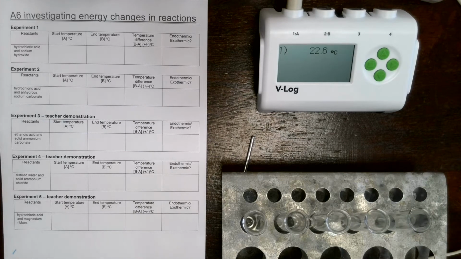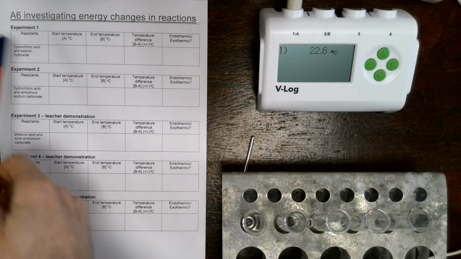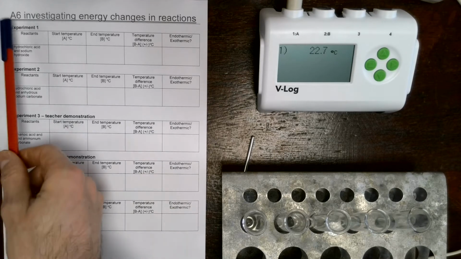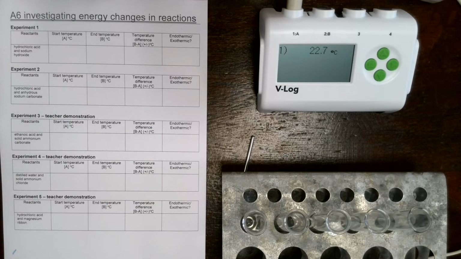Okay, here's your practical investigation for the C5 topic. This is appendix page 6, investigating energy changes in reactions. So there are 5 experiments to do, and we're going to take you through each one at a time.